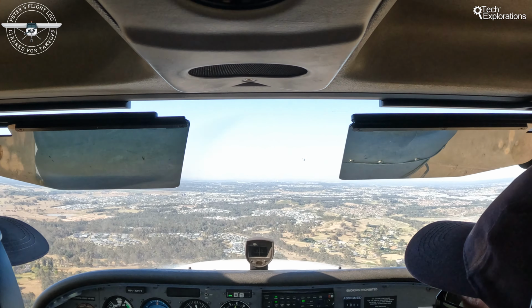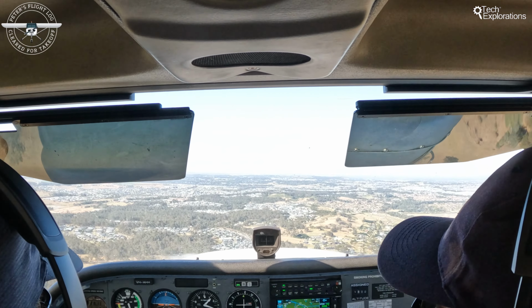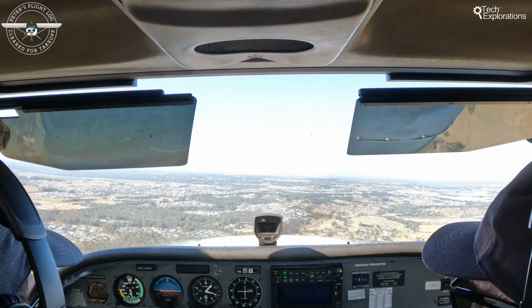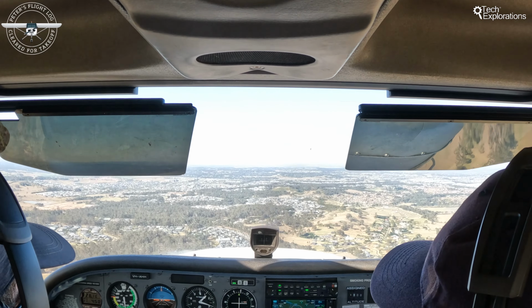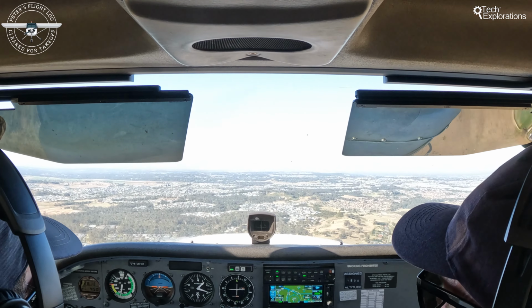Right, so attitude, power, you can bring your power back now, your airspeed's built up. No, you push the power in. What am I doing? Yes, there you go. And trim.